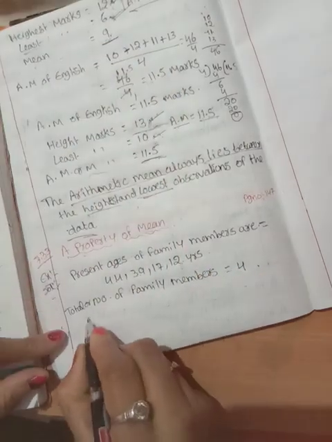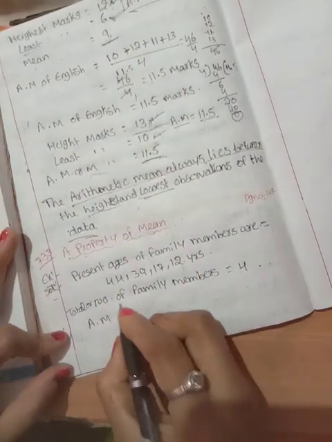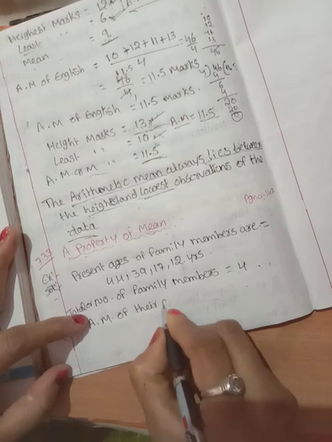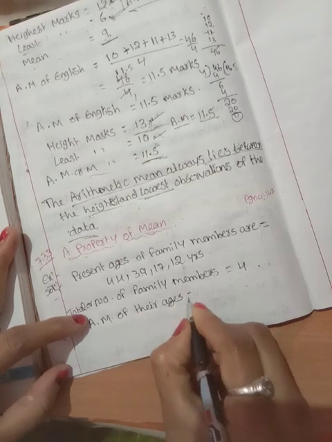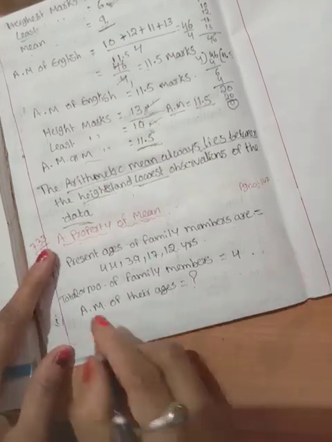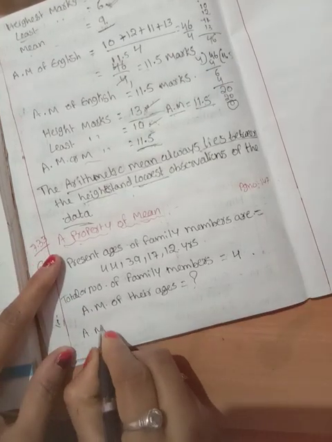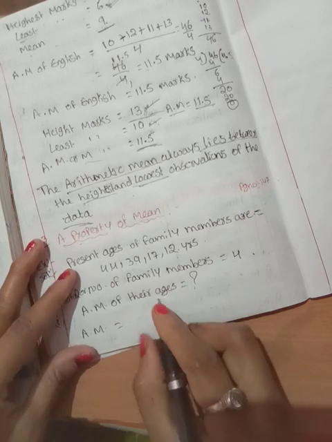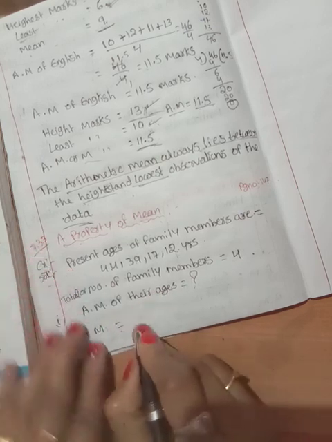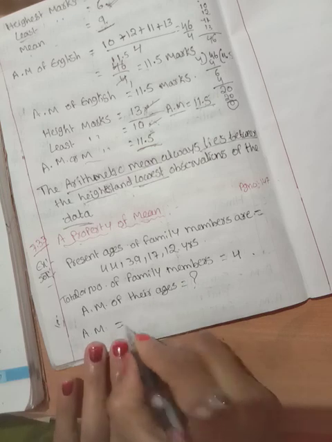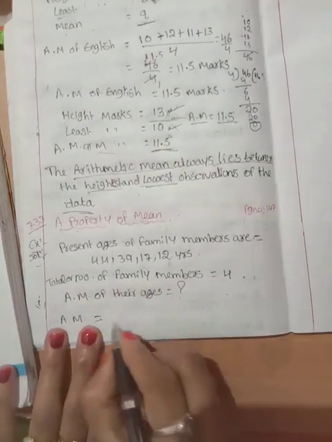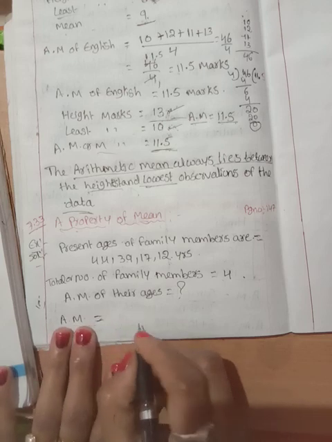The first part is the arithmetic mean of their ages. You can write it in short form, arithmetic mean.